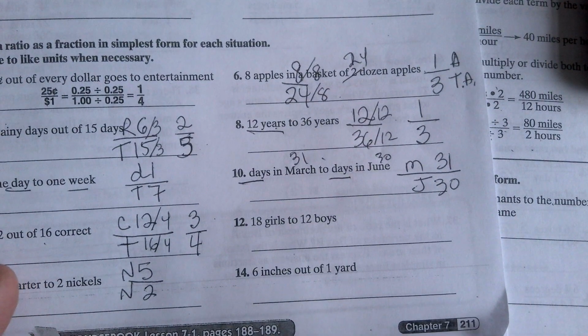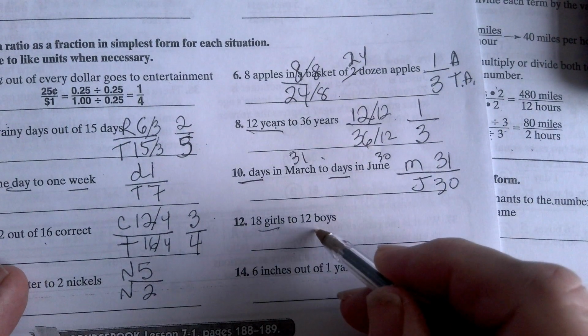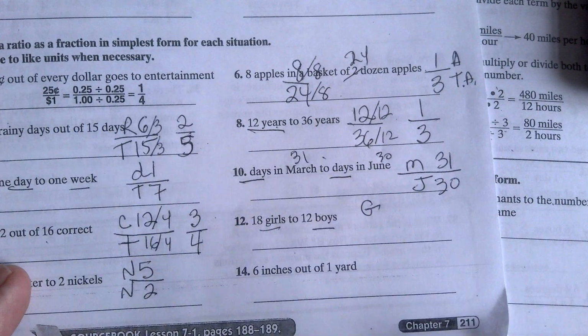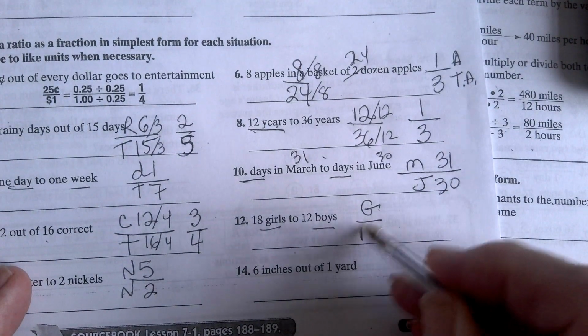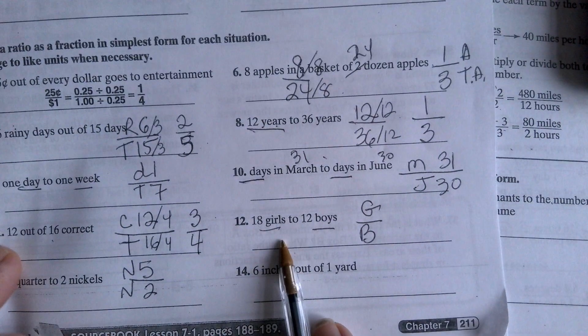And then 18 girls to 12 boys. I have to put the girls first and then the boys. So how many girls were there? 18.